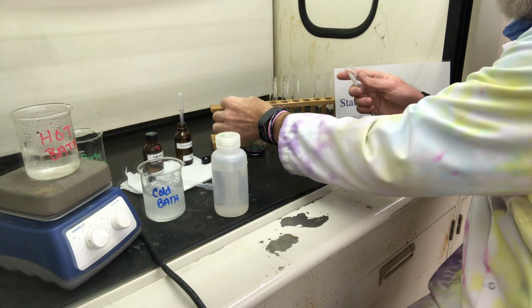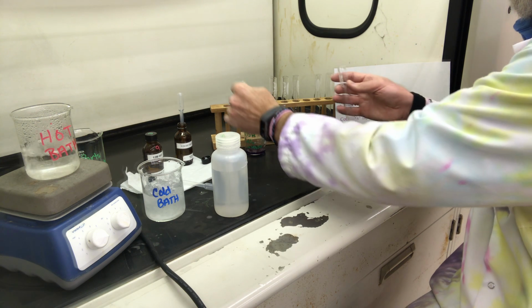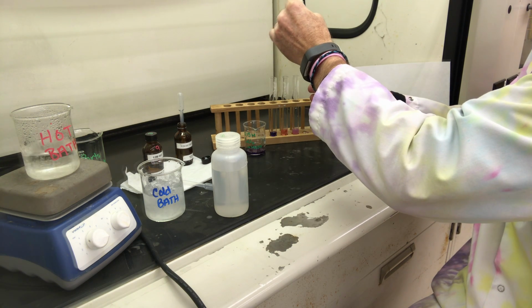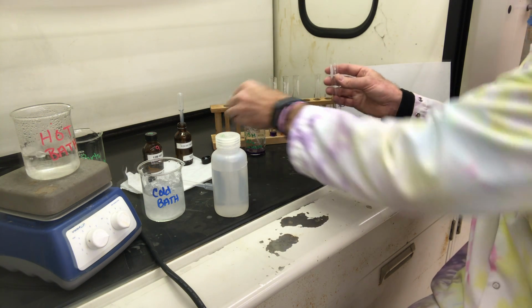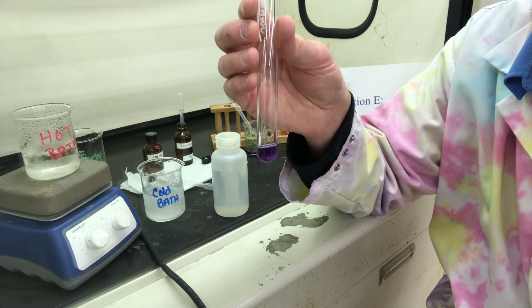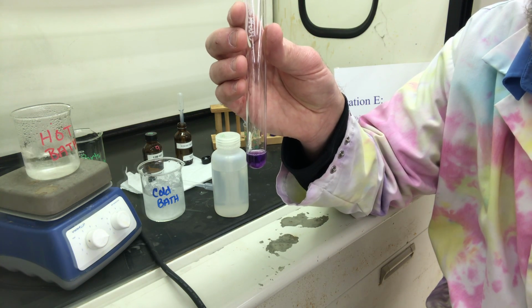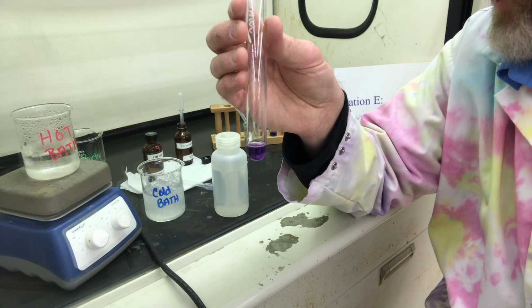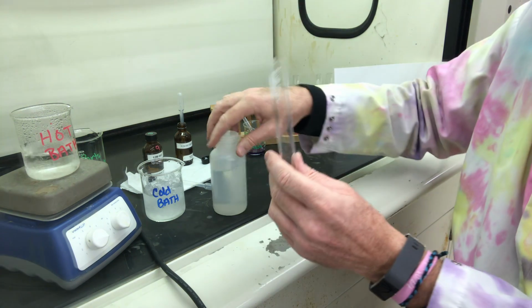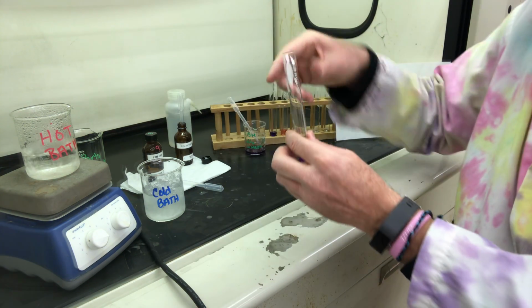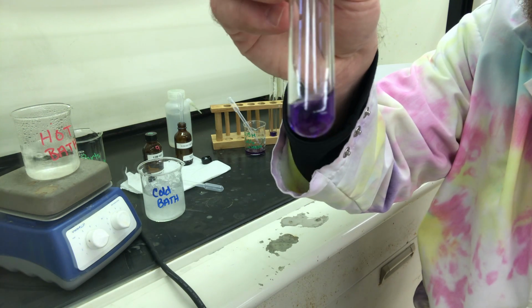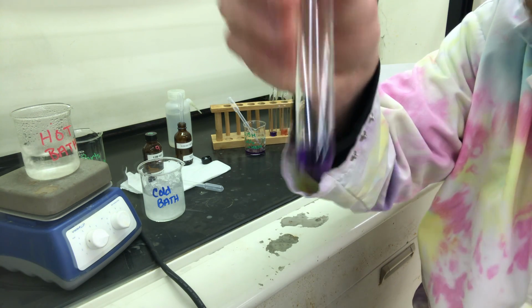Test tube 4. Adding a couple of mils of our cobalt. And we're going to add 5 drops of 12 molar hydrochloric acid. And again, I'm going to do that in the fume hood. So here's our cobalt stock solution.